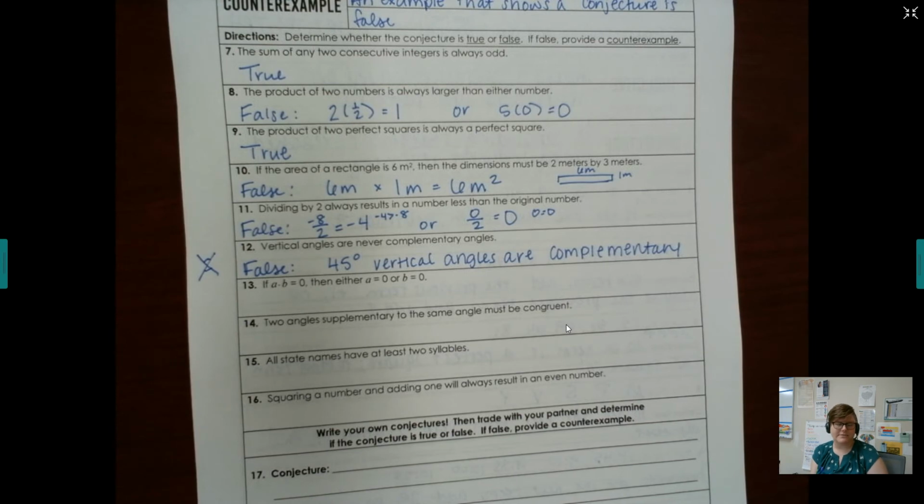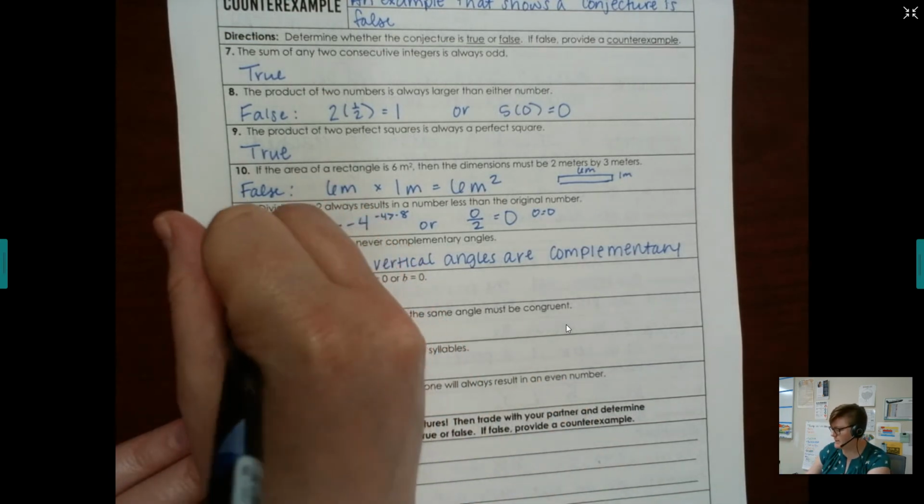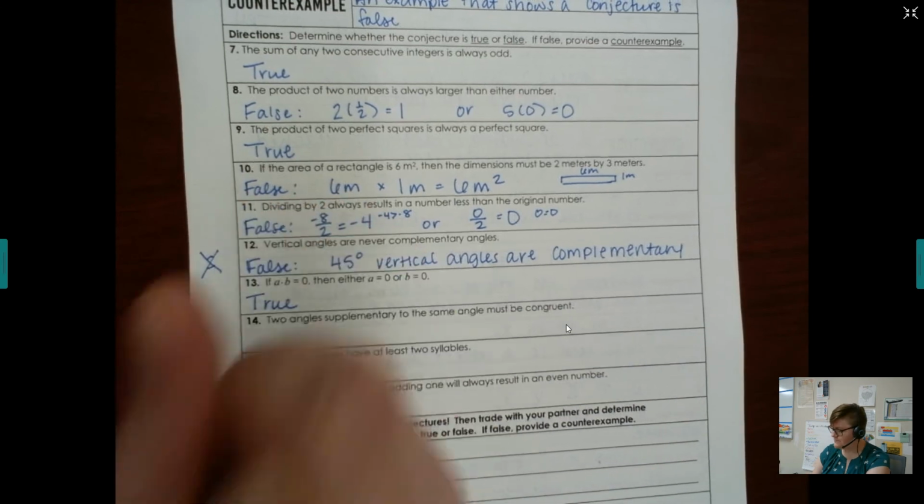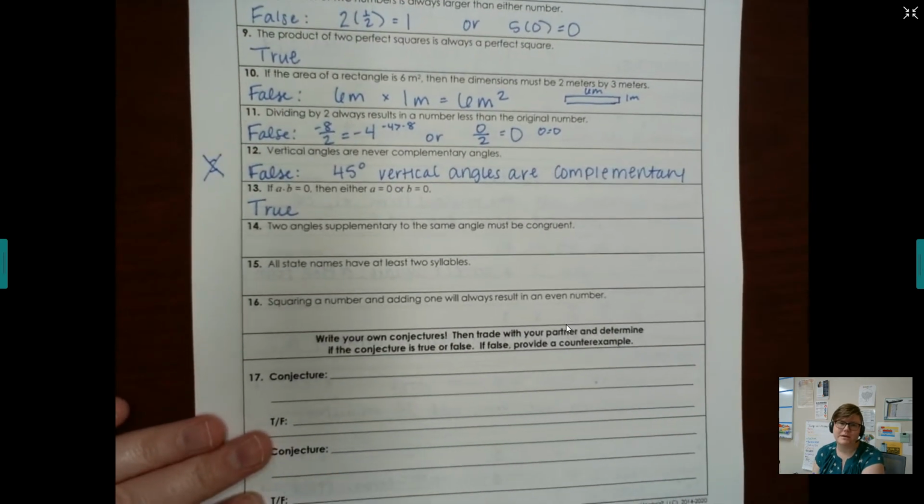Next is if A times B equals 0, then either A equals 0 or B equals 0. And that one's going to be true. If you multiply any number by 0, you get 0. And the only way to get 0 from multiplication is by one of the numbers being 0. So that one's true. Right?